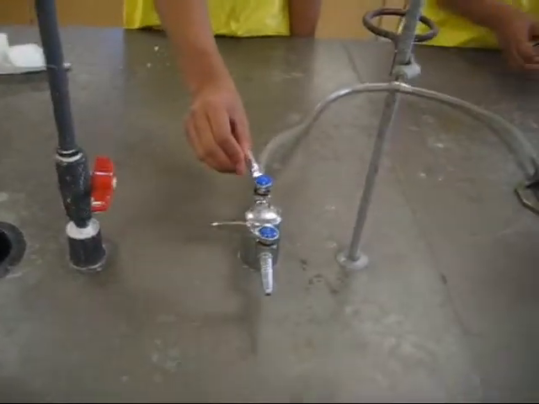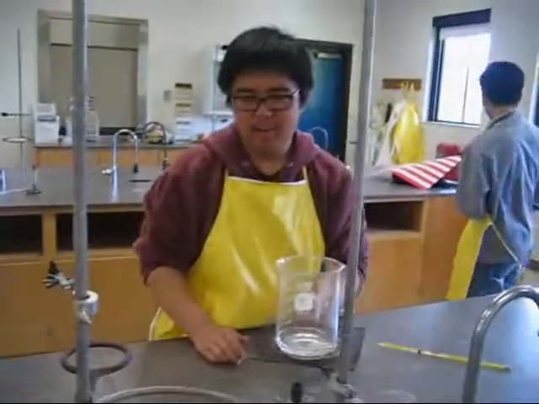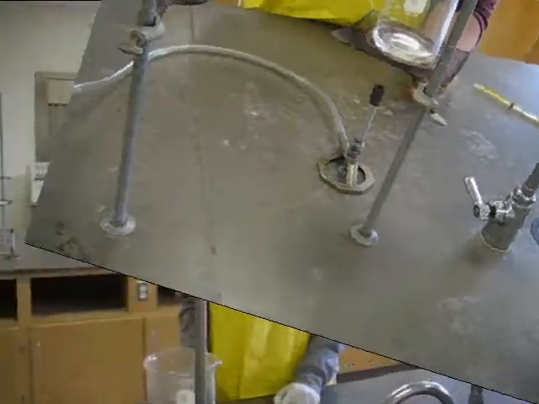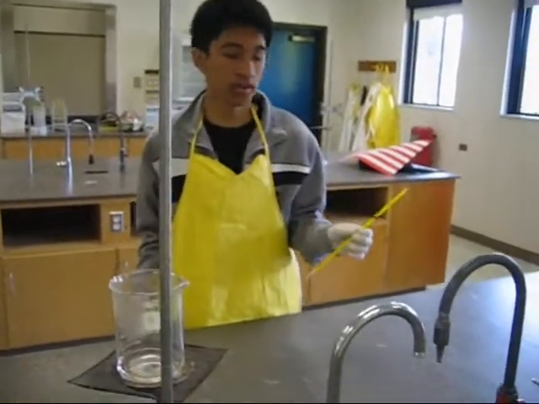Step 1. Turn on the gas. Step 2. Light up the gas. Step 3. Get the water to boiling point.